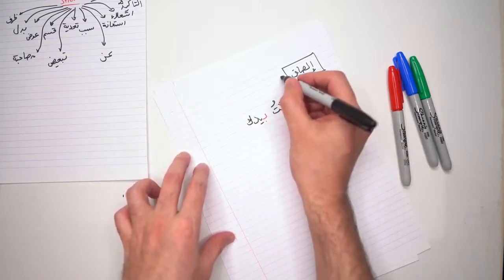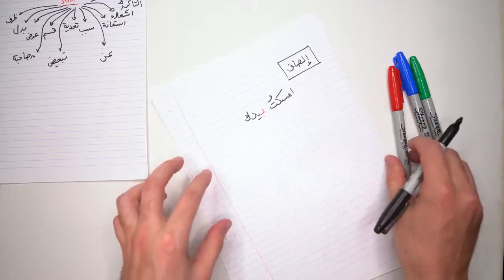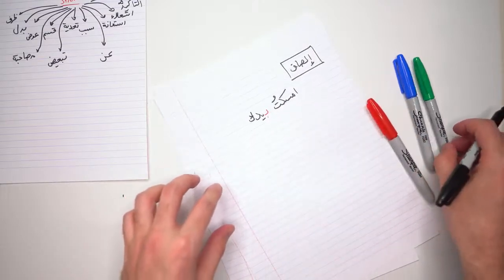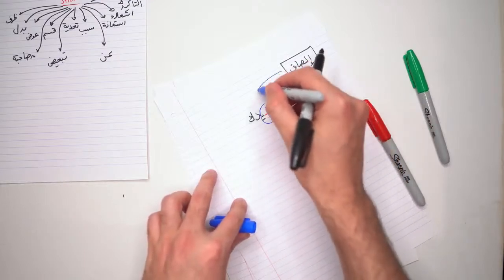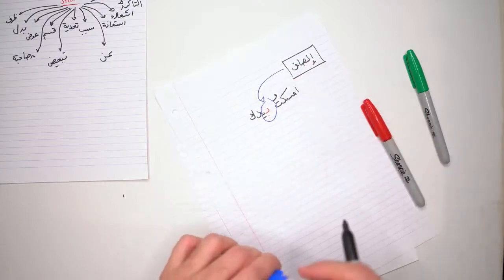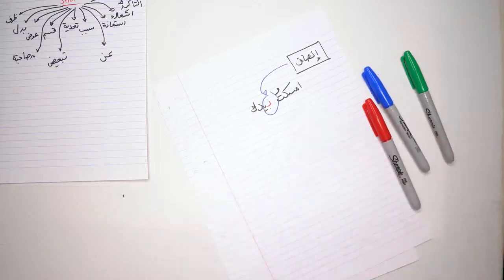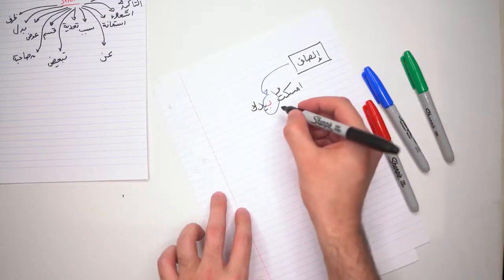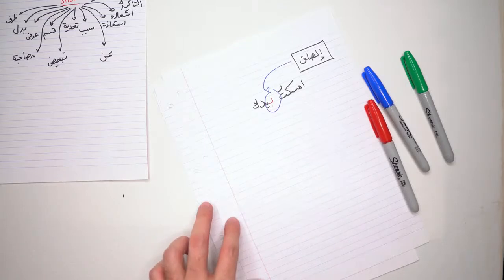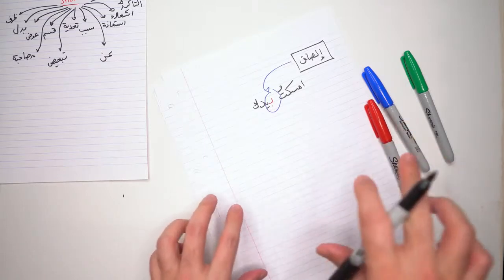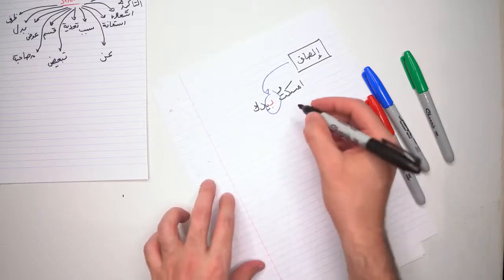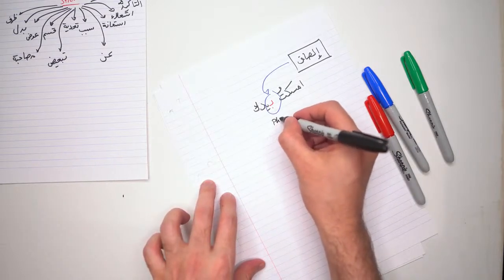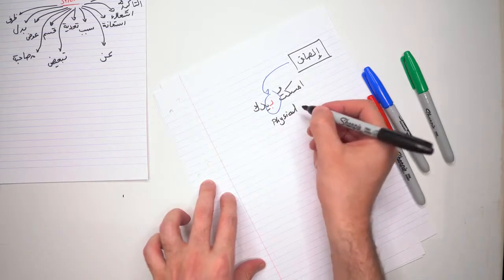Here we have this letter, highlighted in blue. Amsaktu biyadika means I held with your hand, meaning my hand and your hand were stuck together. So this is physical.